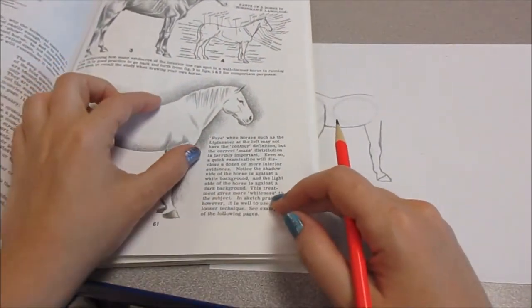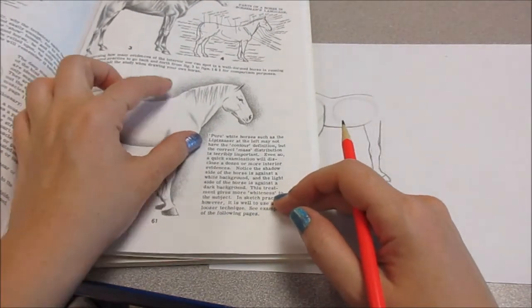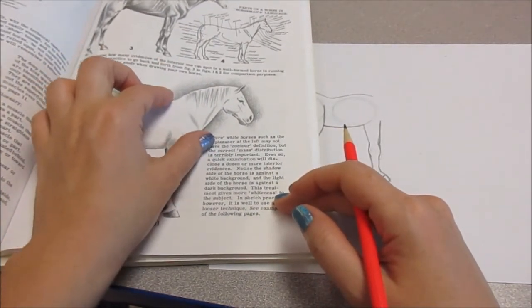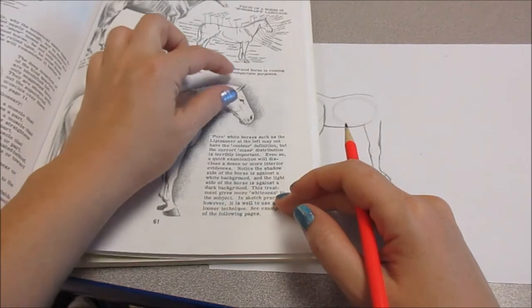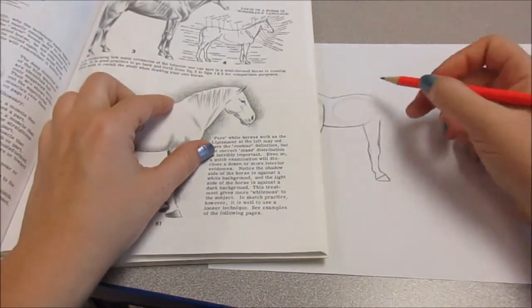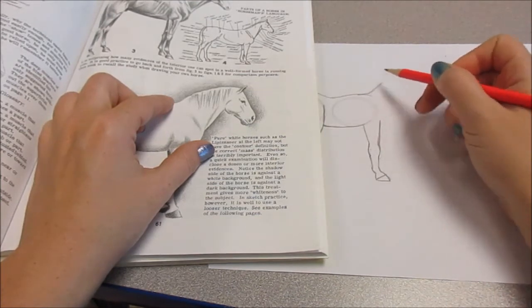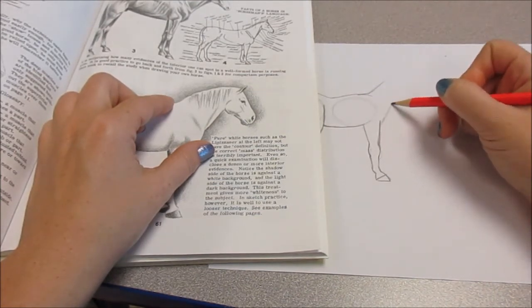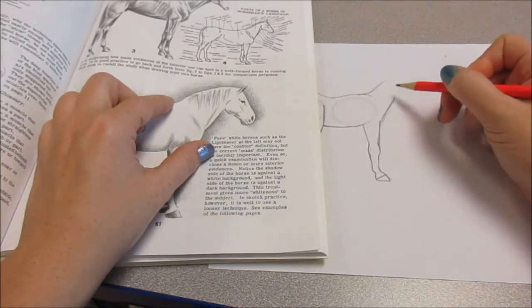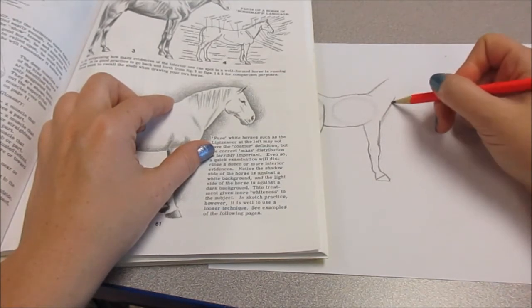So the horse's neck is very wide when it starts. It's the same size as the chest, and it thins out to become the neck. So we want to start just on the edges of the body, very wide. And we go up, getting a little thinner as we go.